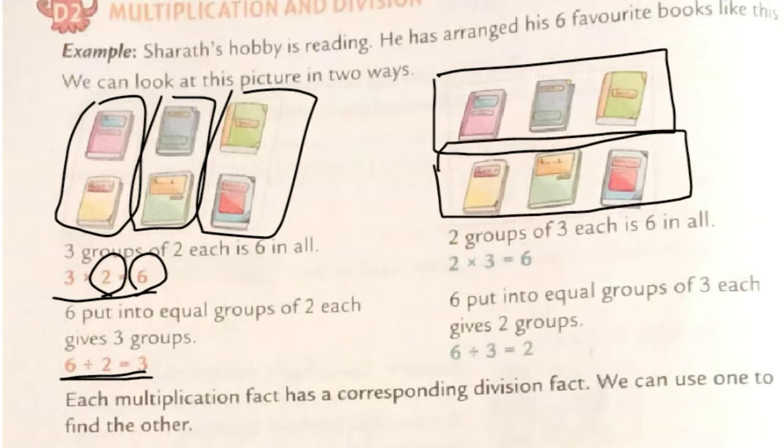It means if we arrange 3 books in a group, we will have 2 groups of 3 books each. That will be equal to 6. As the sentence is written here, 2 groups of 3 each is 6 in all. So then our multiplication sentence will be 2 multiplied by 3 equals to 6.